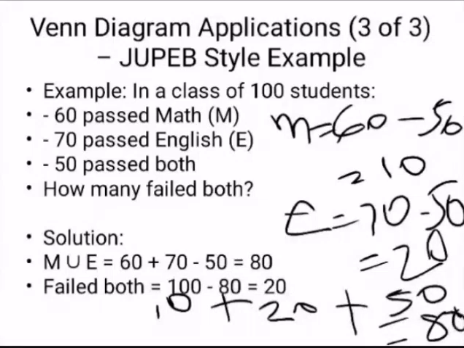So we found those that passed at least one subject. Now we're looking for those that failed both, so we subtract our answer from 100. There are 20 people who failed both subjects. Do you understand?